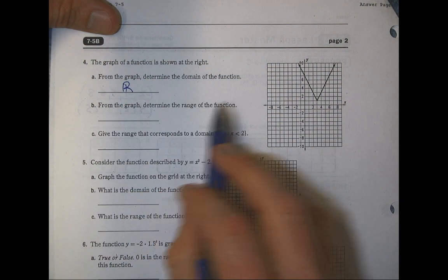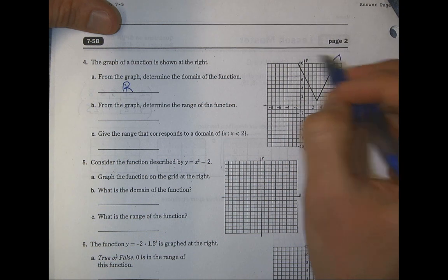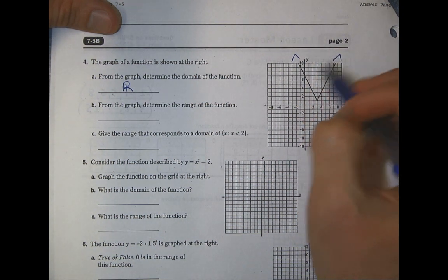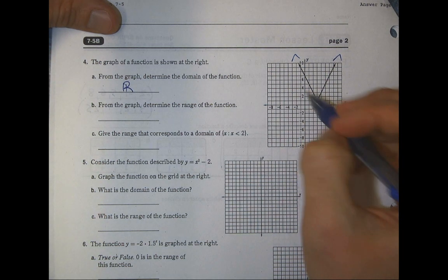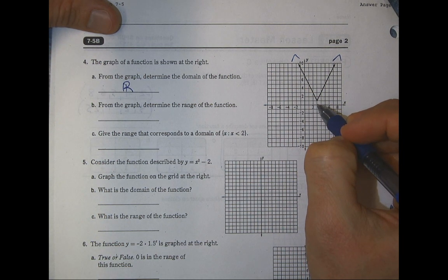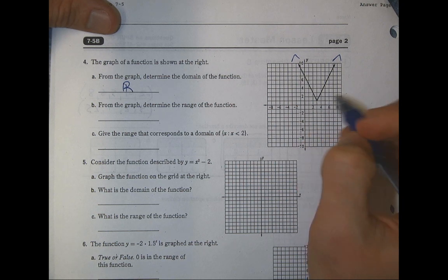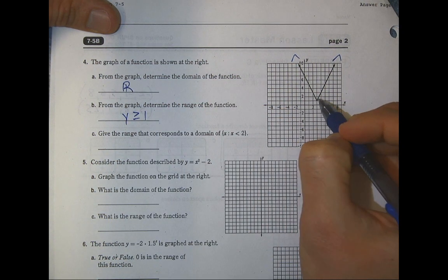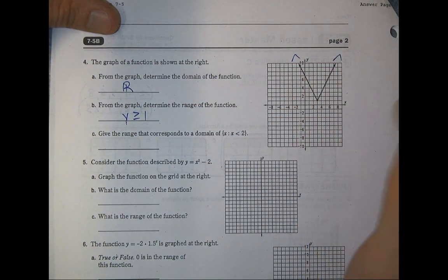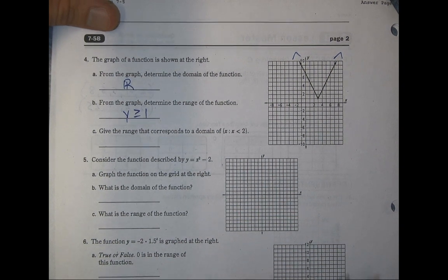For letter B, the range, it will go on forever this way. So all of these positive numbers up here are part of the range, but there are no negative numbers in this function. Okay, in fact, 0 is not a part of this function either. It stops at 1. 1 is the lowest number that's part of this function in terms of your y's. And so y is everything that is greater than or equal to 1. From 1 up, all of those y values are part of this function.